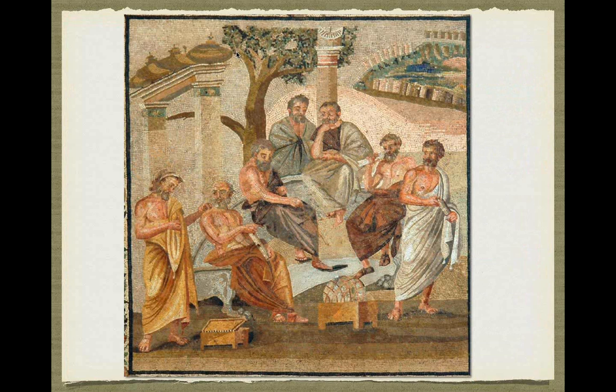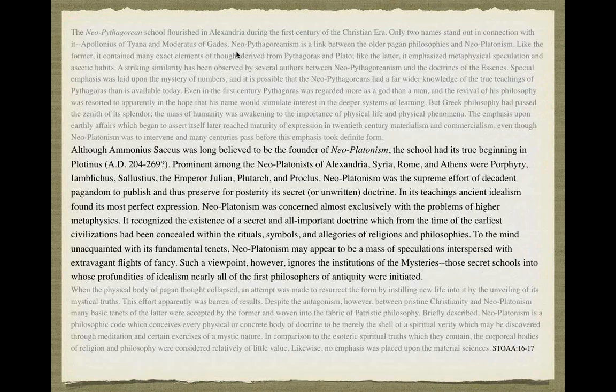It really was a reintroduction of the ancient teachings. A century later, the resurgence in the Pythagorean doctrine led to a similar resurgence in the philosophy of Plato.